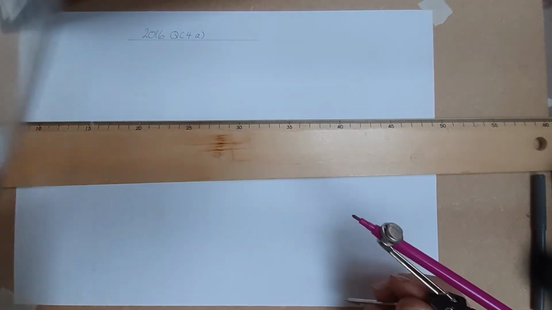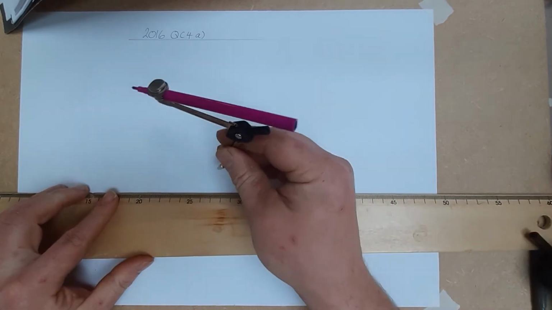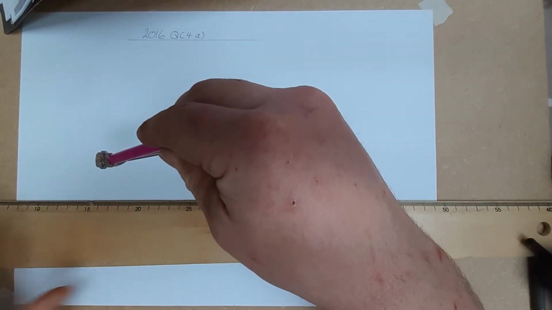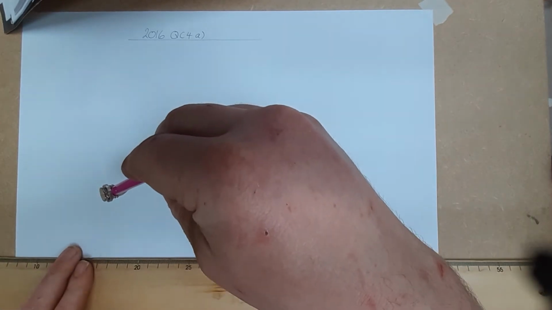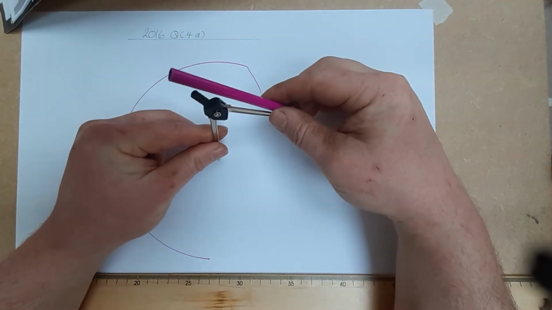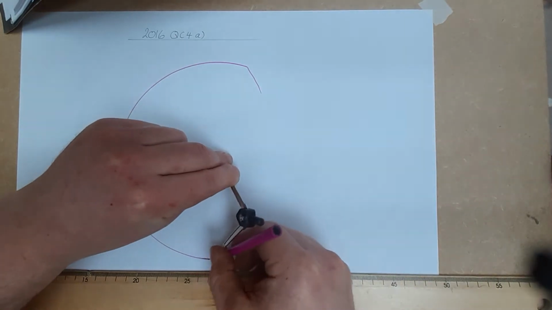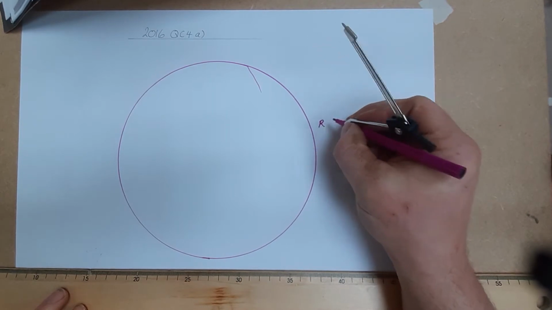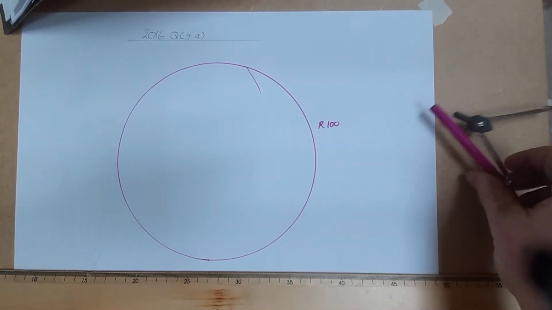I'm going to keep this in the middle of my page. So that's radius 100, done.